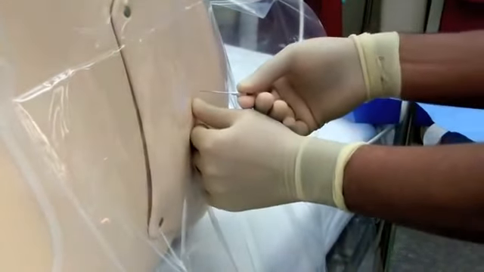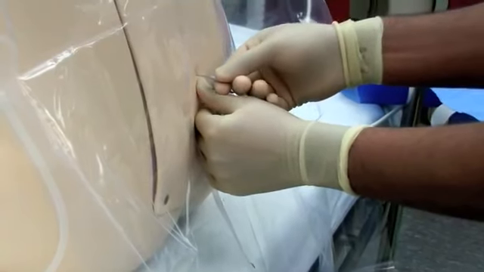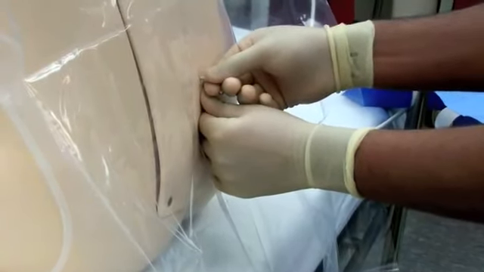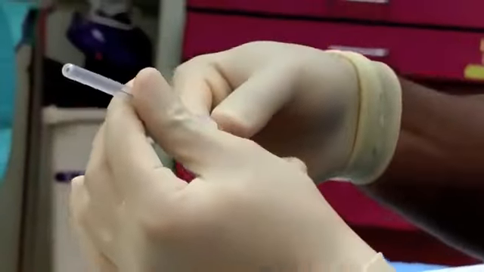Again, after identifying, the introducer needle goes in at a slight 15-degree cephalad angle, maintaining the midline. The bevel of the needle is important if you are not using a pencil point spinal needle, but we are using a pencil point spinal needle.